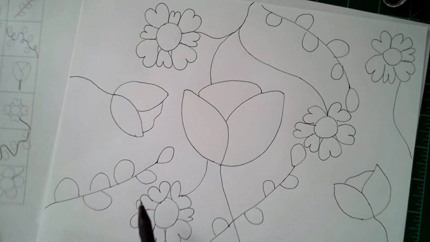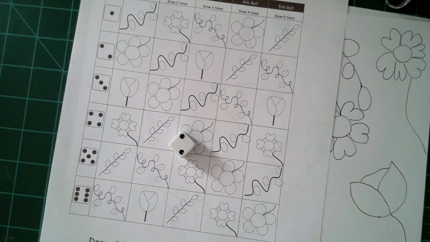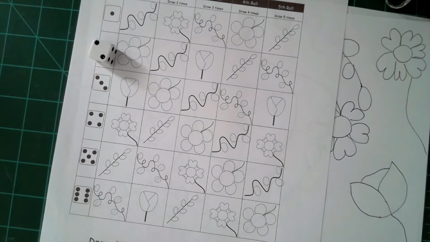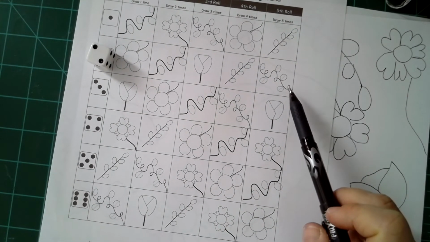Okay, so now we're on our 5th and final roll. I think I'll get something other than a 6 this time. Yay. All right. Oh, good. Something different. All right, I got a 2. So this looks like another branch. I'm going to have to do 5 of these.